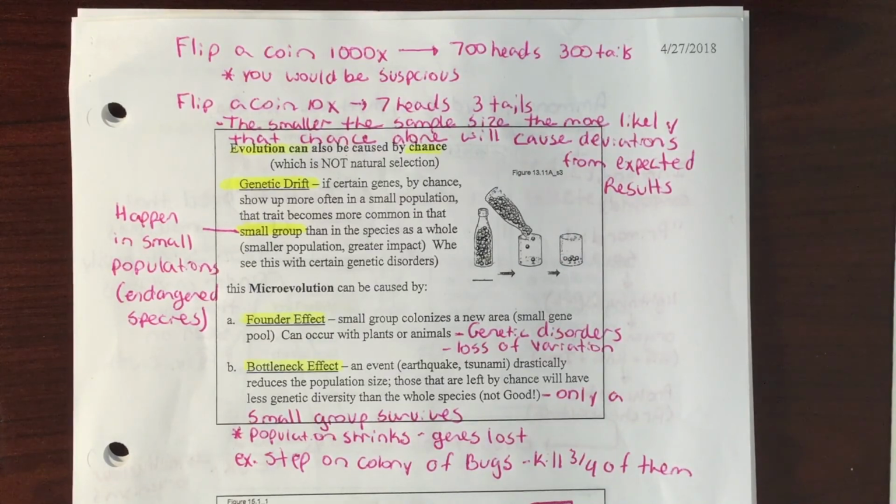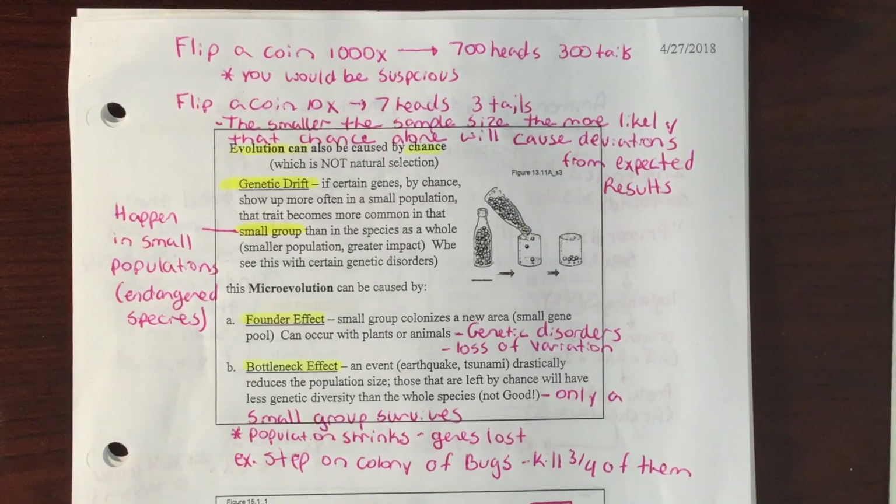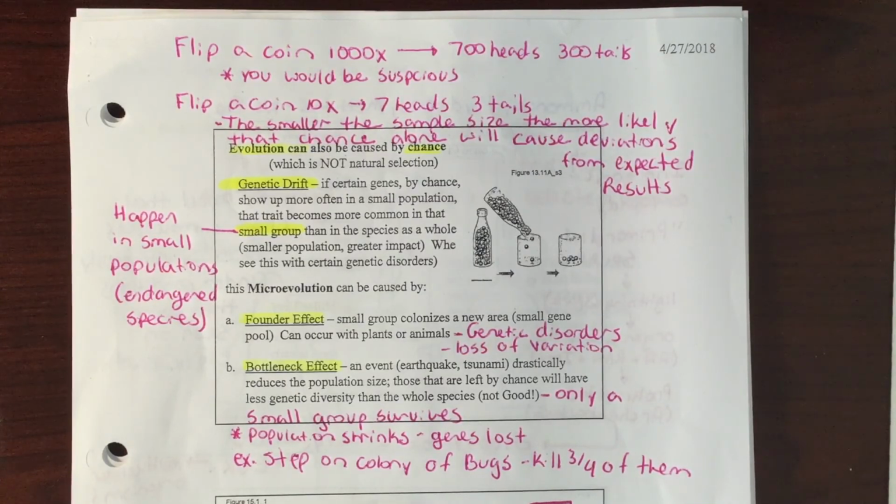Think about it this way. You're walking down the sidewalk and you see a big colony of ants or bugs, and you step on them or roll your bike over them and crush about three-quarters of them. That's a bottleneck effect. The quarter of organisms that are left have a smaller gene pool. You lost a lot of the genetic variation, which may have died out with those three-quarters. You may only have a few genes within that variation left. So we see microevolution and this idea that evolution can also be caused by chance, not only natural selection, and a lot of times we see it with smaller populations.